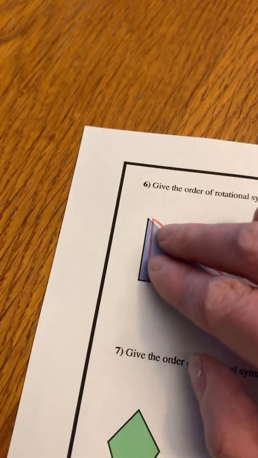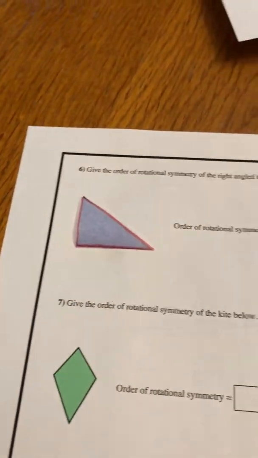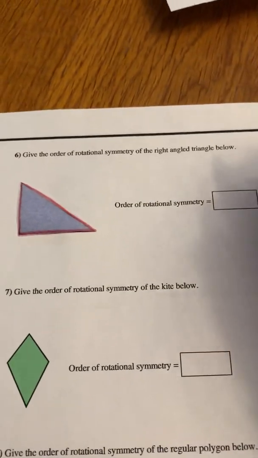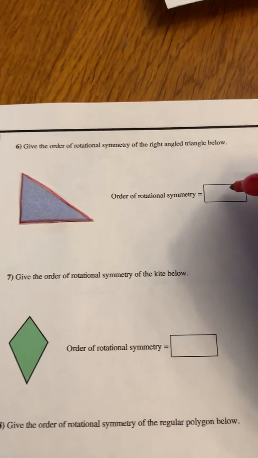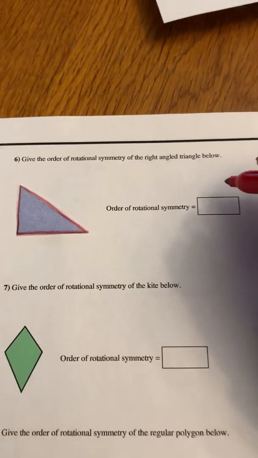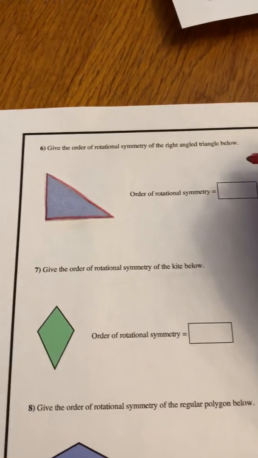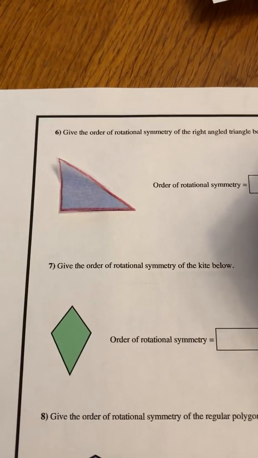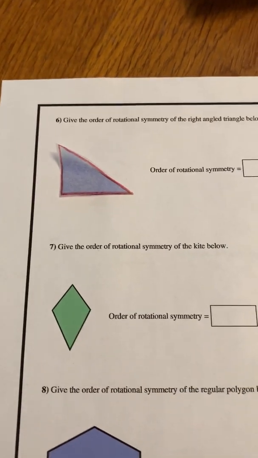So is there rotational symmetry? No. Okay, there is no rotational symmetry. So an order of 1, remember, is not good enough. There's no rotational symmetry there. It went all 360 degrees, so rotational symmetry of 1.